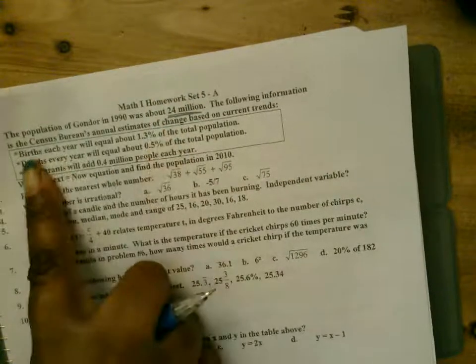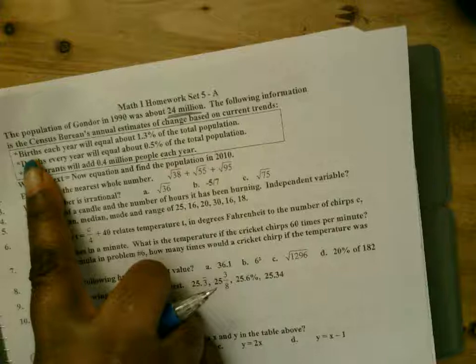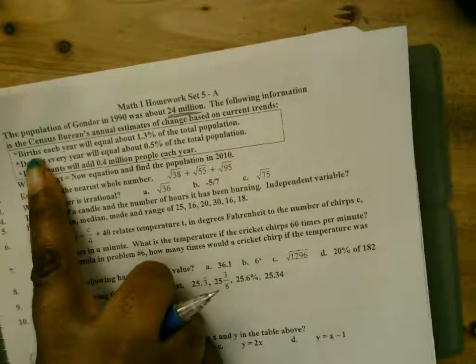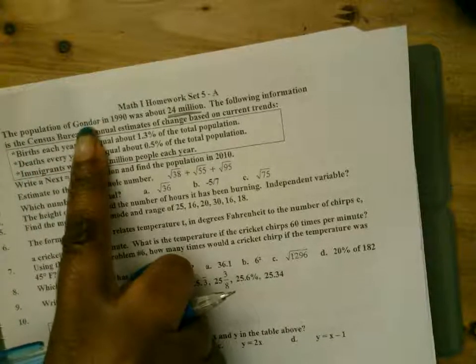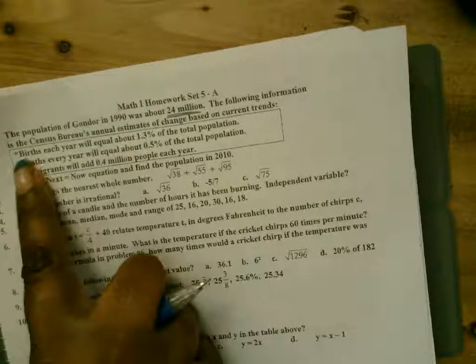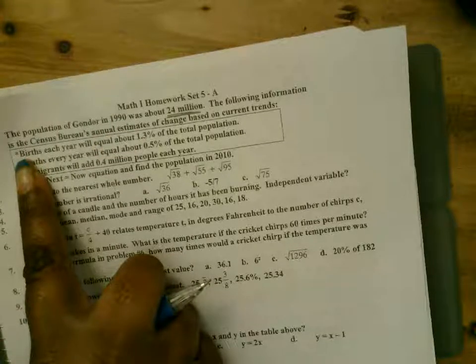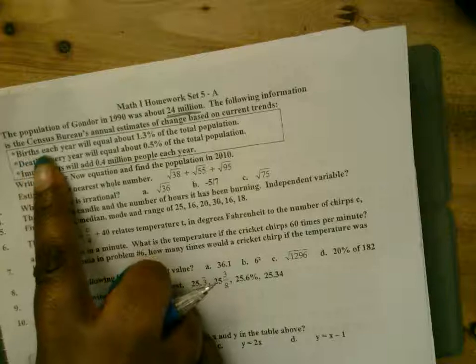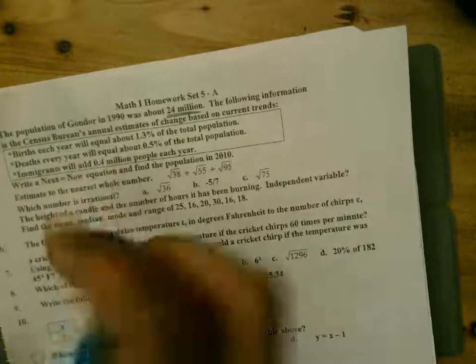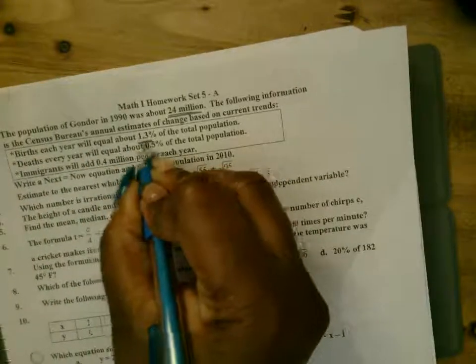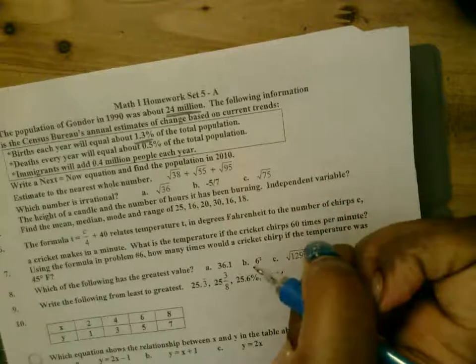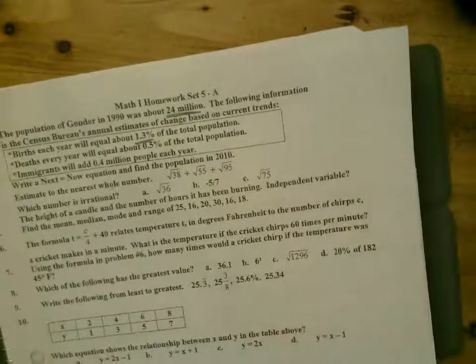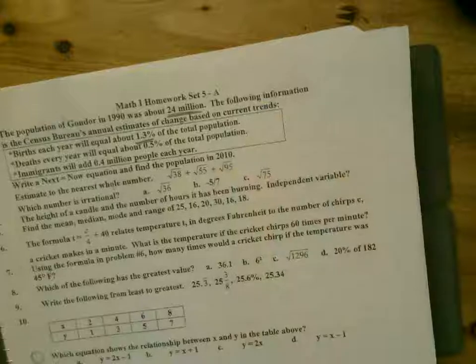So let's see here. Based on the trends, this is what they found. The births in this particular region, this population in 1990, they're saying that this is how the population changes. Births each year will equal about 1.3% of the total population, whatever the population is that year.